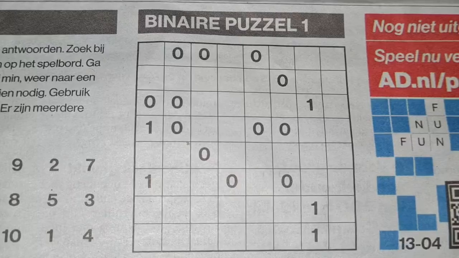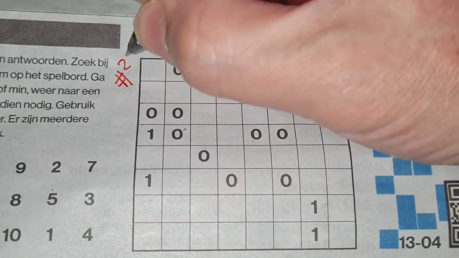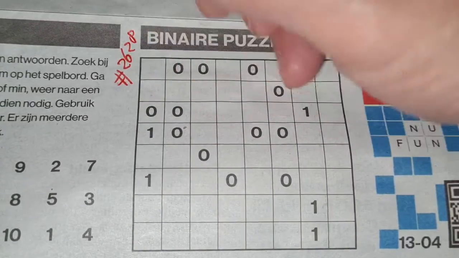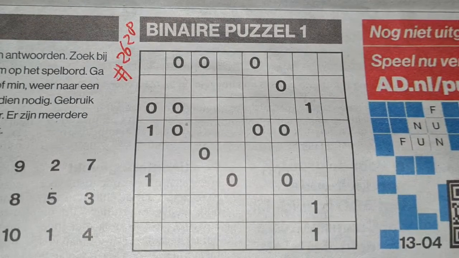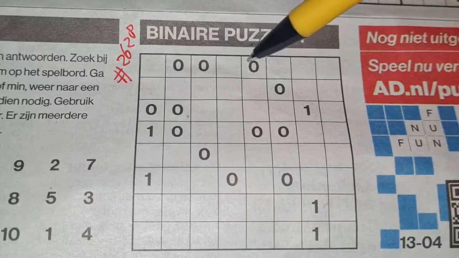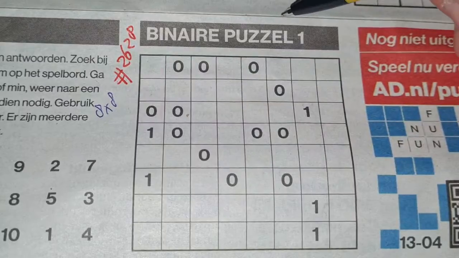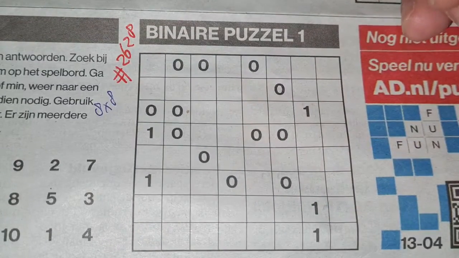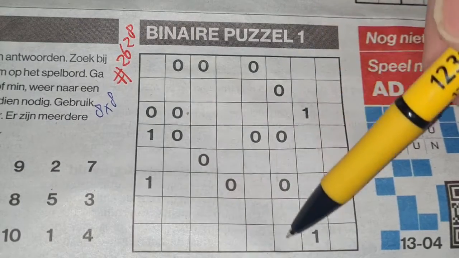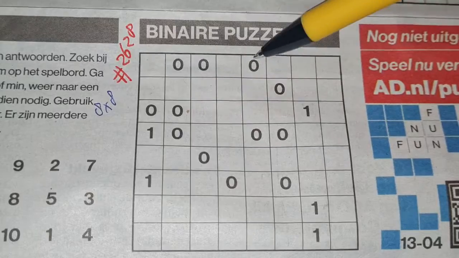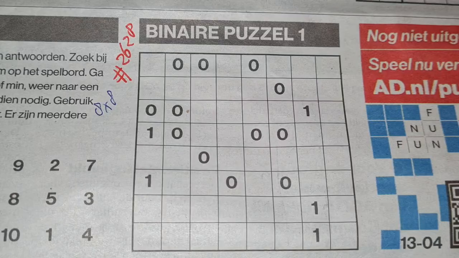This binary puzzle will be number 2628. And what kind of binary puzzle is this one? Well, let me count: 1, 2, 3, 4, 5, 6, 7, 8. It's an 8 by 8 binary puzzle. That means in a row or in a column, there are always 4 O's and 4 ones. Alright, so let's get started.